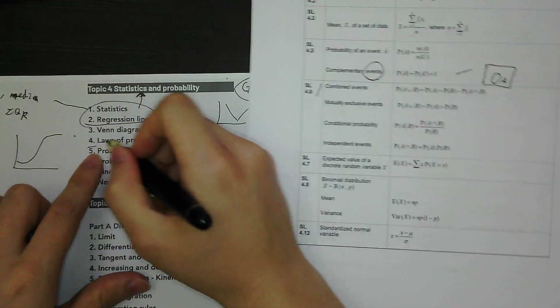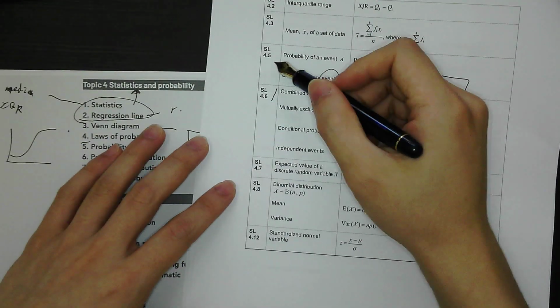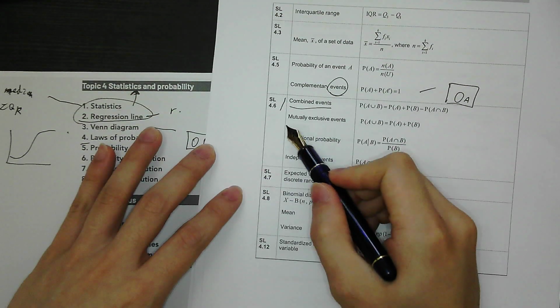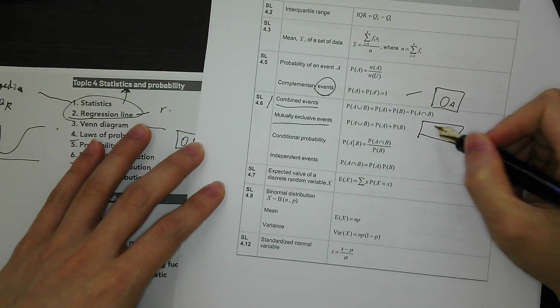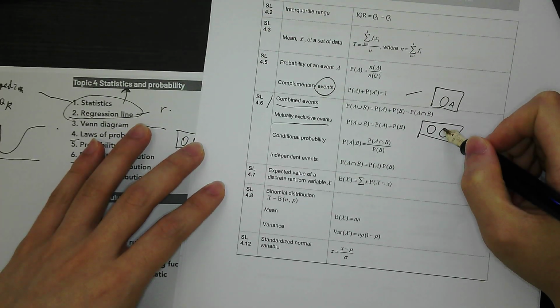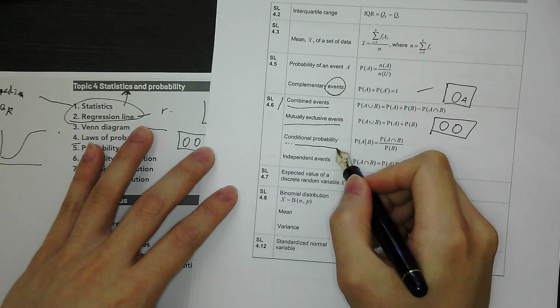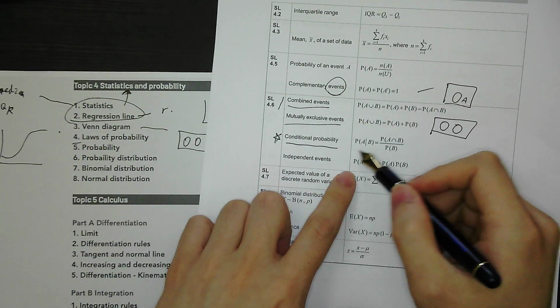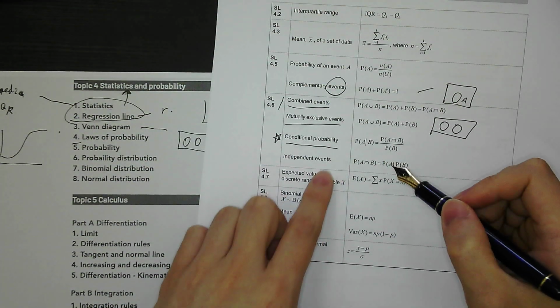And note 4 is the law of probability. So all these laws of probability are given on the formula board. The combined event, the mutually exclusive, as I mentioned before, the 2 circles do not overlap, or the conditional probability. So students are always confused with this formula, the conditional probability.